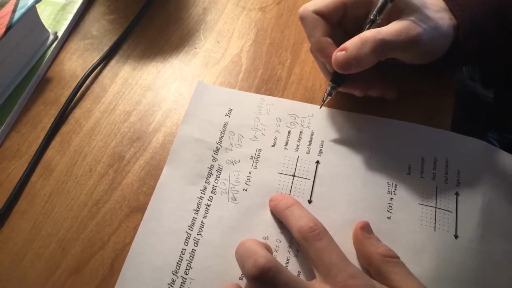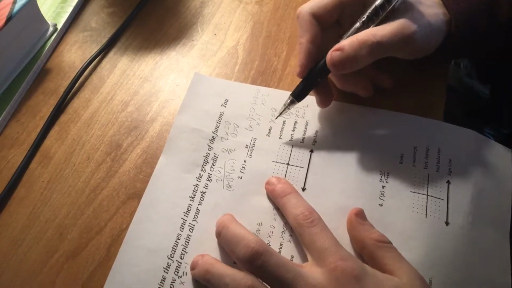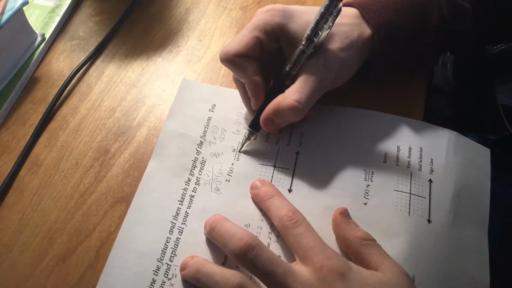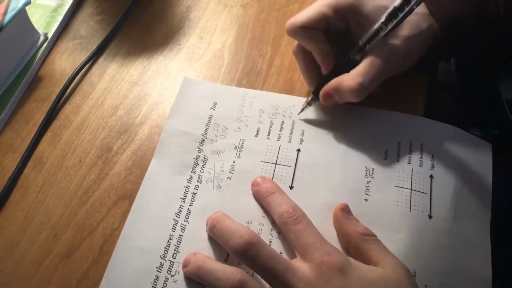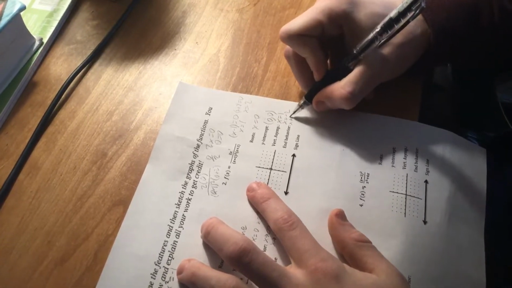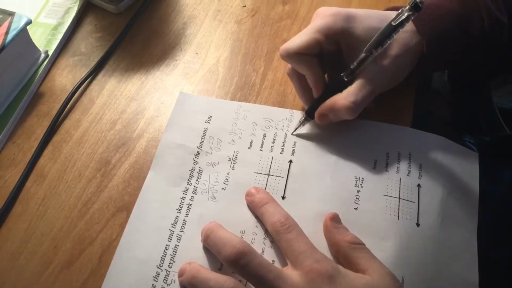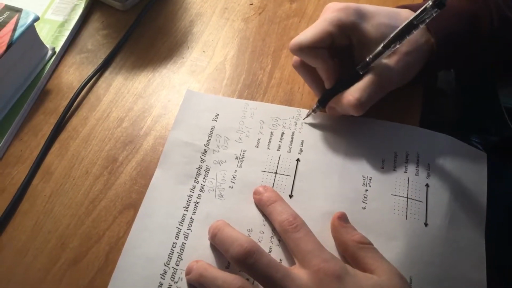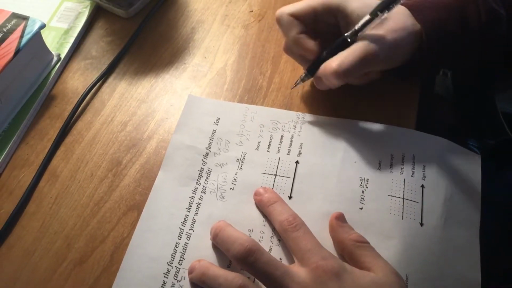The end behavior is determined by whether it's a proper or improper rational function. This is to the first power over the second. So this is proper, meaning that as x goes to infinity, f of x goes to 0. And as x goes to negative infinity, f of x is going to go to 0 still.